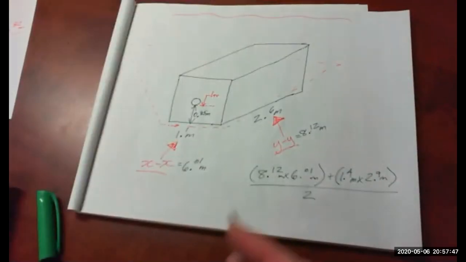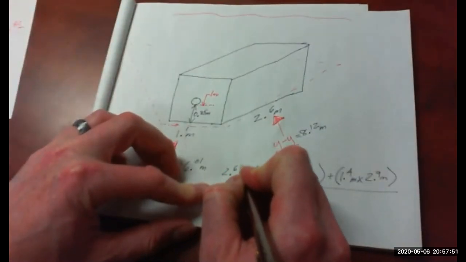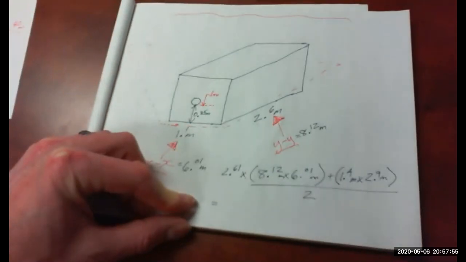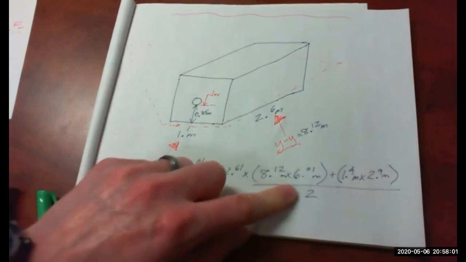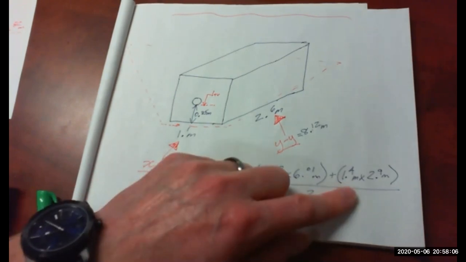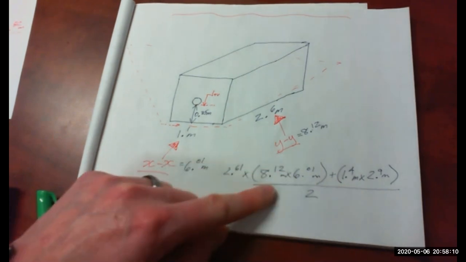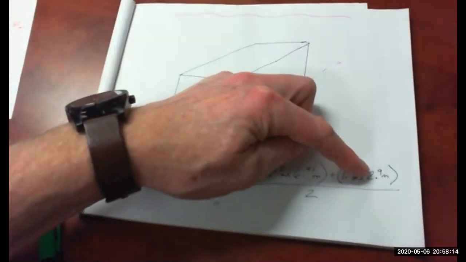So if we multiply 2.61 times this calculation, what does that give us? So if I go 8.12, 6.01 times, then I'll go 1.4 times 2.9. So this was about 48.8, this is about 4.